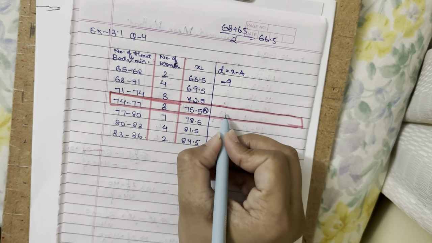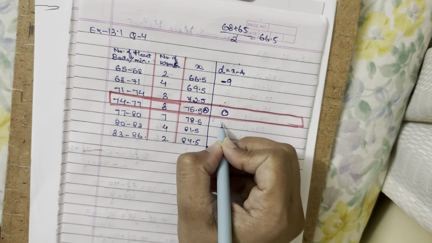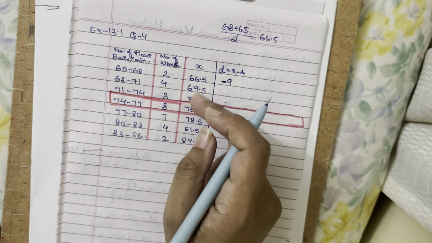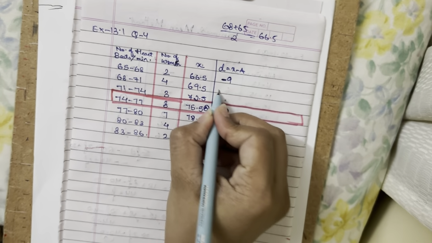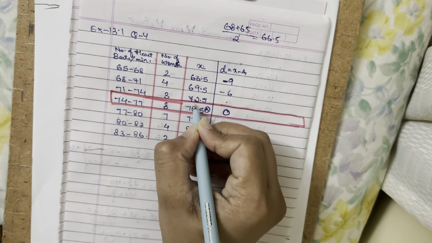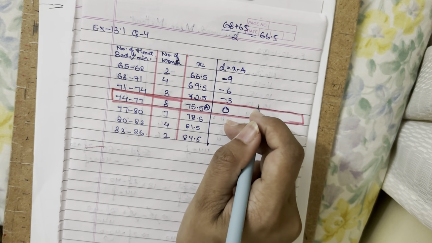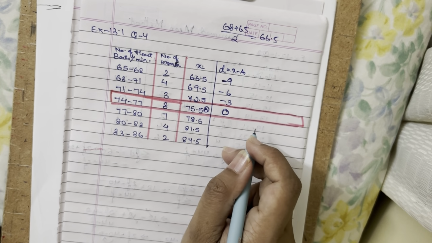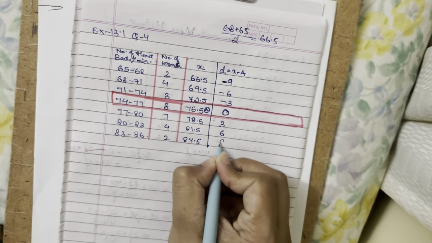Here there's going to be a 0. This will also have a difference of, let's see, 72.5 minus this, 0.5 gets cancelled, a difference of minus 6 you get. And the difference of this, minus 3, would come here. The same difference, without any hesitation, I can write it down here. What would it be? It would be 3, 6, and 9.